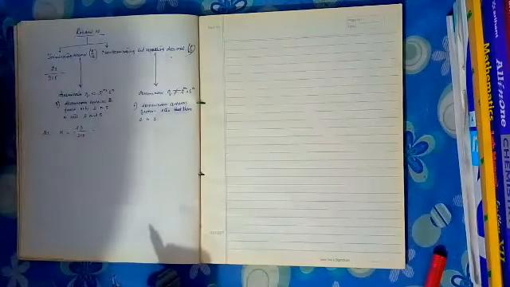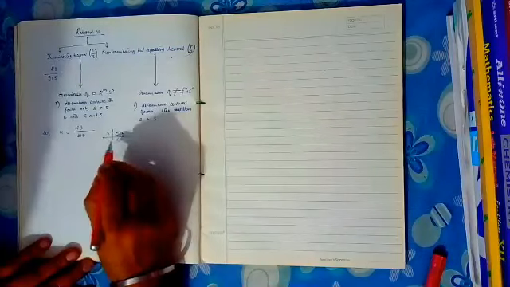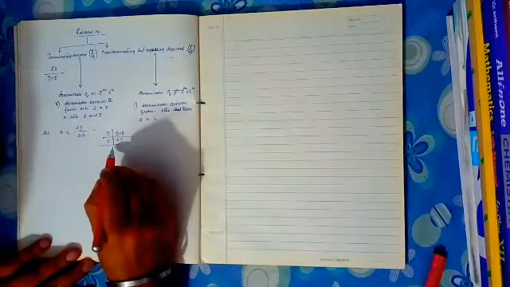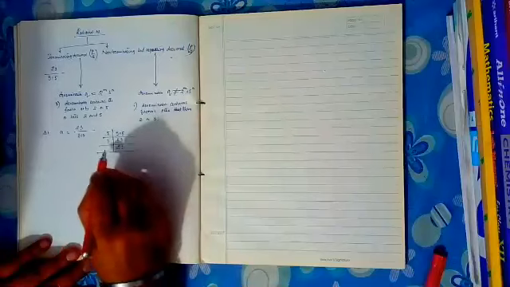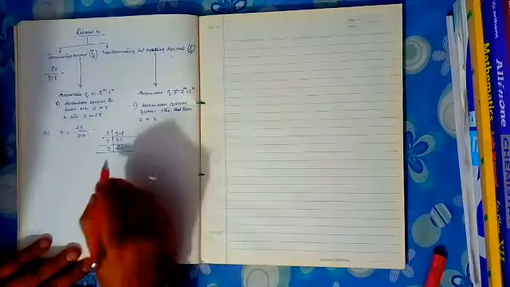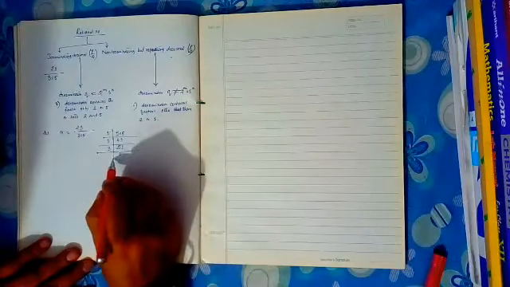Now let us find out the factors of 315, prime factors of course. 5, 6, 30, 5, 3, 15, 3, 3, 3, 7, 7, 1.